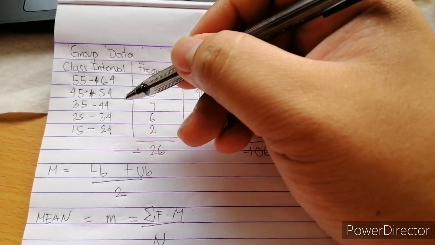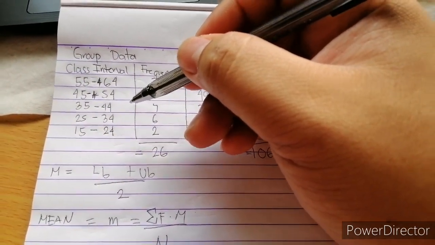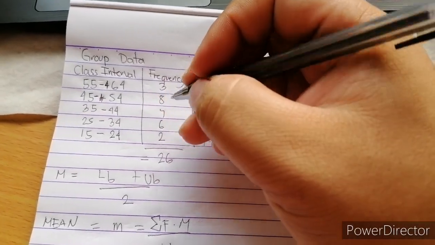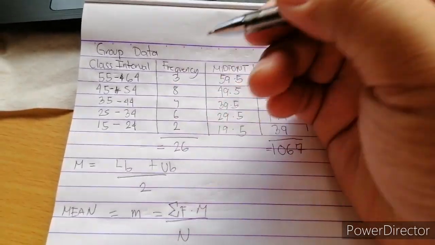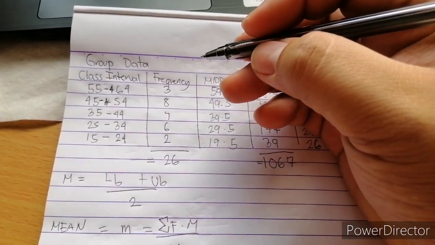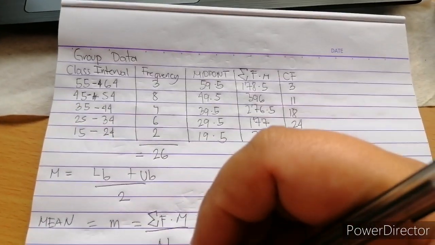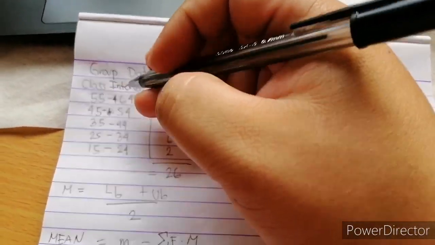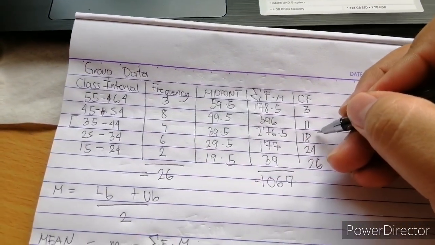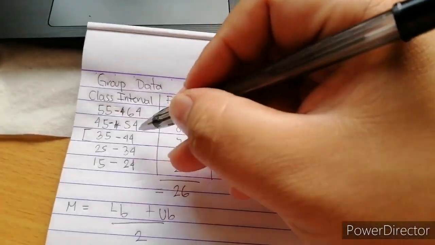In order for us to get the median, we need to get first the mean of this data set. So the 41.04 is somewhere between 35 and 44. We have to box this in order for us to get the median easily. So box this one.